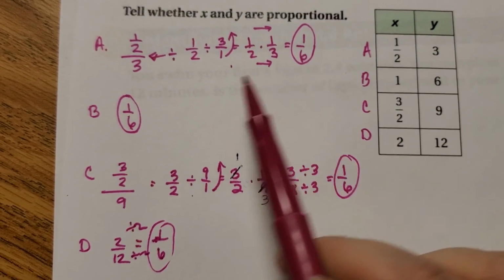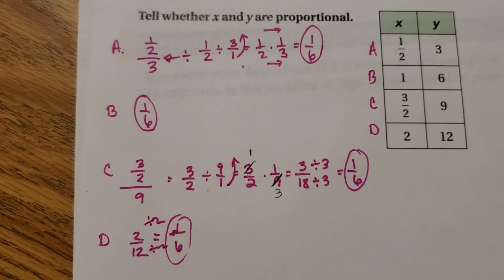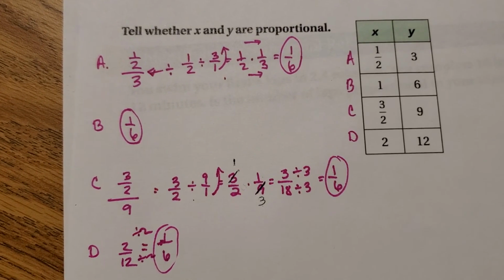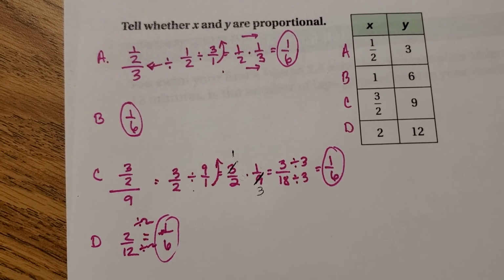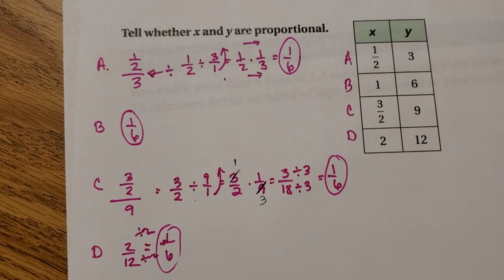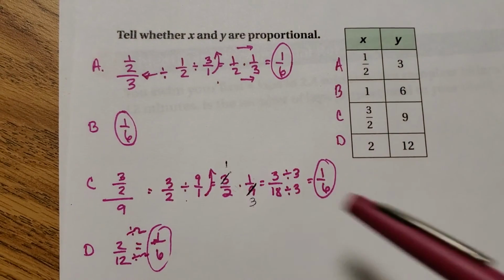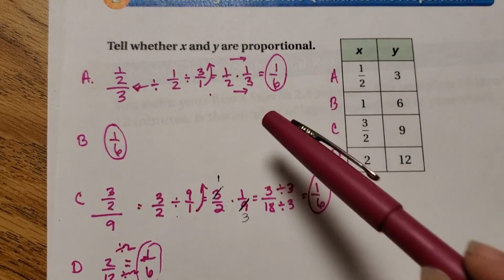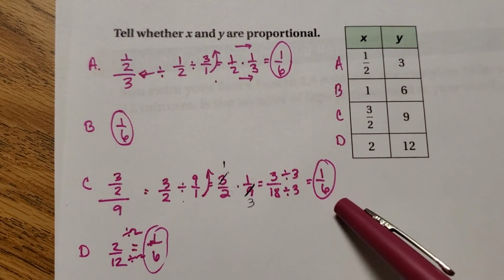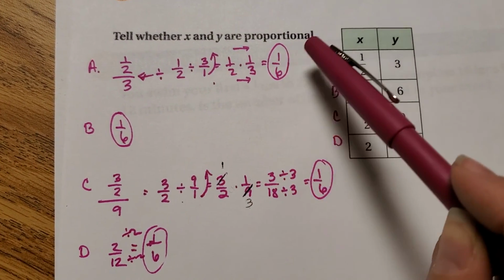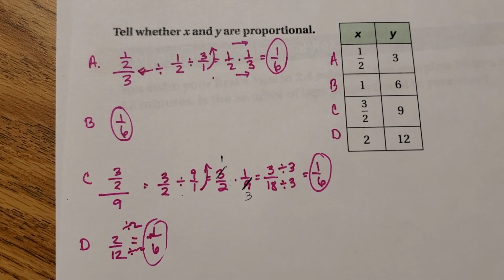So notice again, all 4 of these match. That's exactly what we wanted. So if I were to ask you to explain your answer, you would say that you turned these into ratios, you simplified them, and you got 1/6 for all of them. And because all of them are equivalent, then x and y are proportional. Okay?